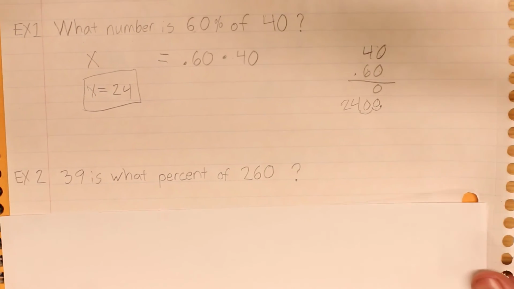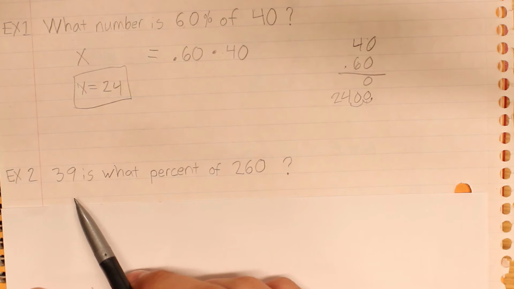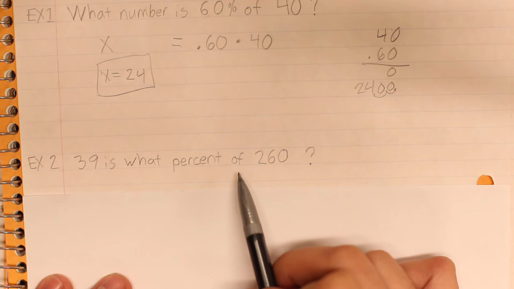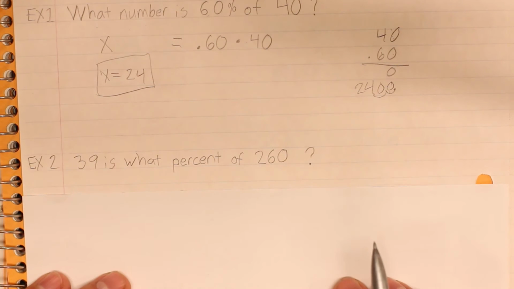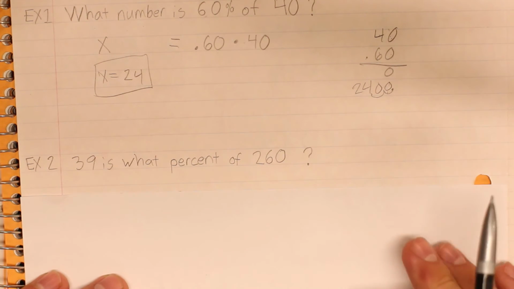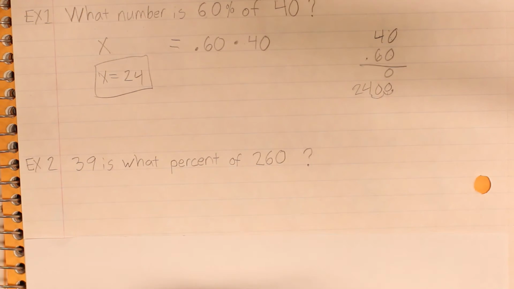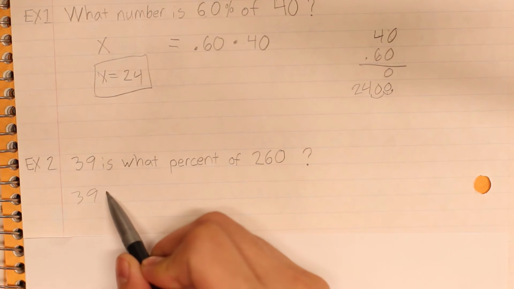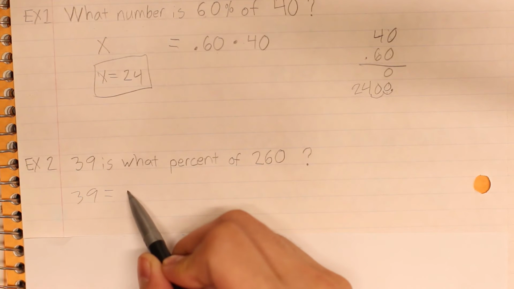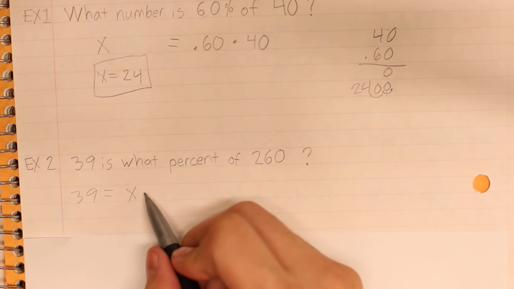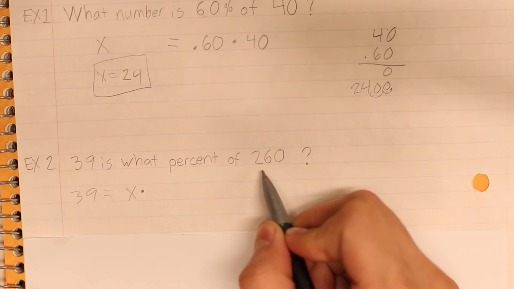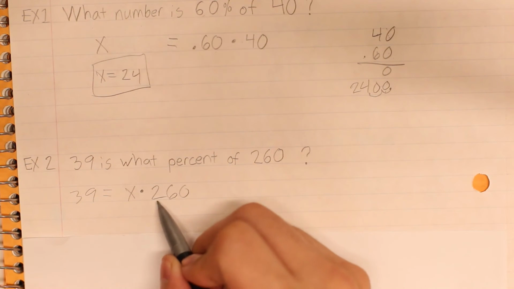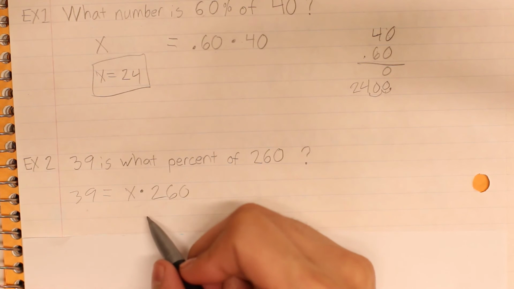Now over here, we have 39. 39 is what percent of 260? So let's find out. So this is simple. We say 39 is equal to. What percent is our x? Of is times. And then we have our 260. So some number times this equals that. So we need to find out what this is.